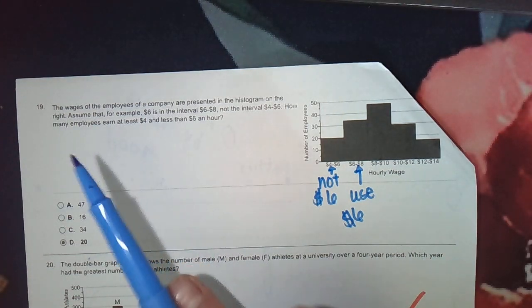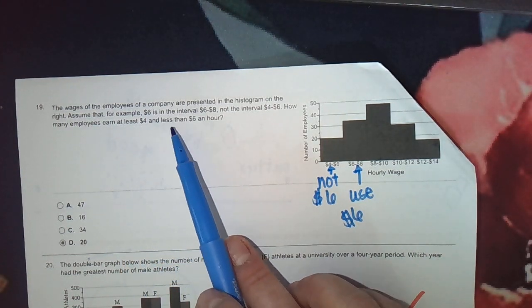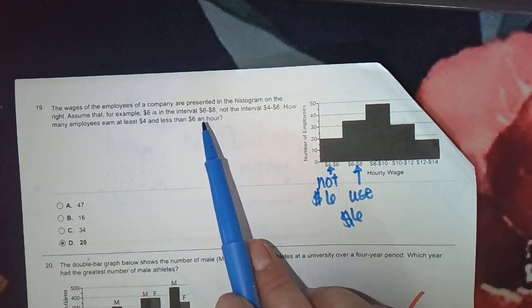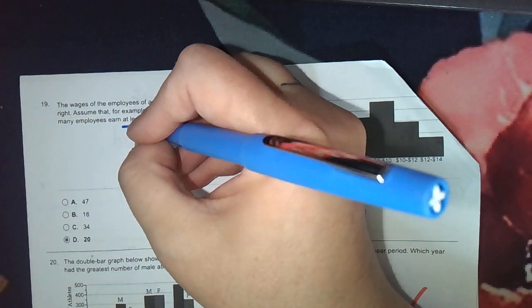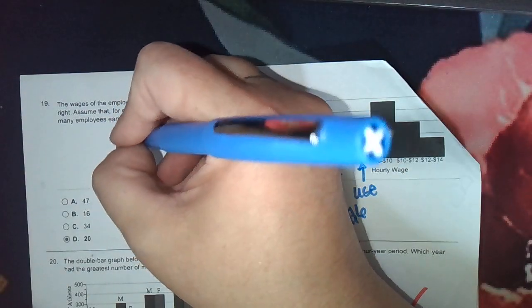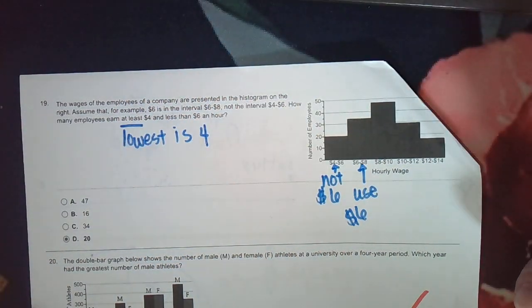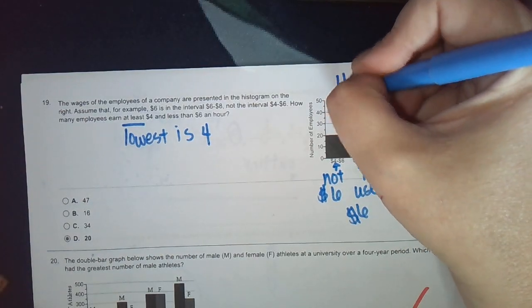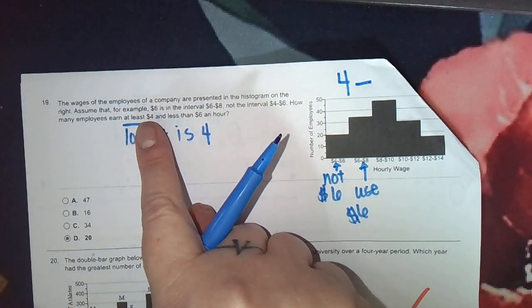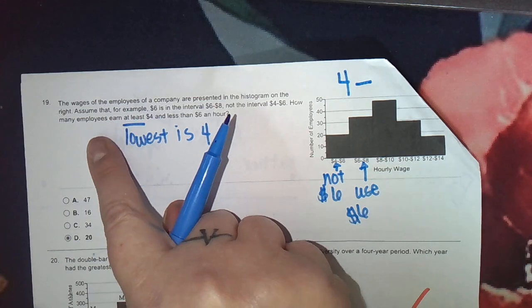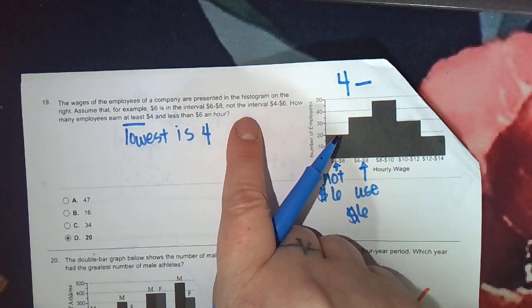Okay, it says how many employees earn at least $4 and less than $6 an hour. Well, at least means that's the lowest number. So we're looking at the interval from 4 to, let's see, at least $4 and less than $6.